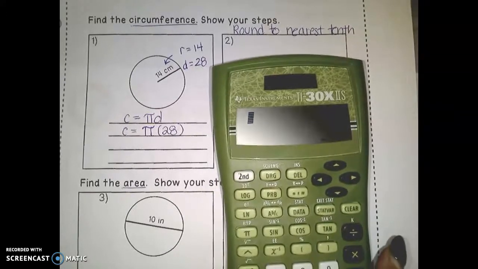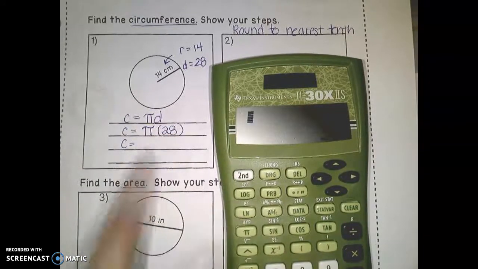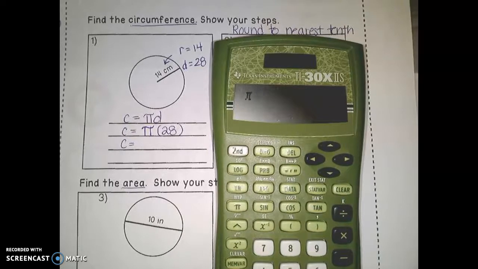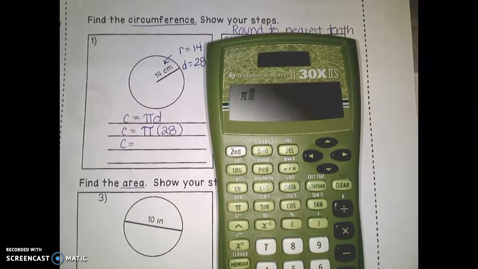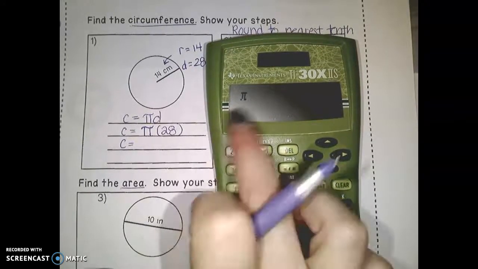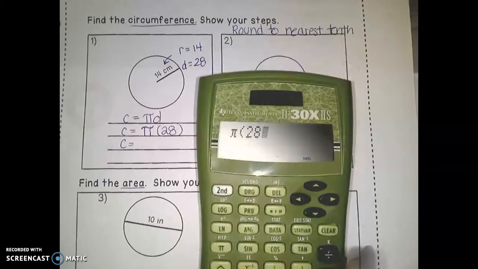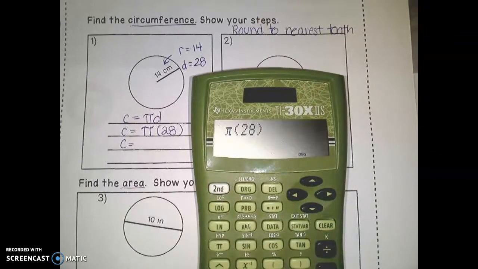We should be getting pretty good at rounding by now. So all you're going to do in your calculator here is you're going to push your pi symbol. If you don't have a calculator with the pi symbol on at home, you can use the equivalent of 3.14159. Put as many decimals as you want. The more decimals, the closer you get. Okay, so a lot of times we can use 3.14. It's pretty easy. Pi, parenthesis, 28. Let's see if I can get that out of the shadow. Okay, close your parenthesis, and then you're pushing enter.